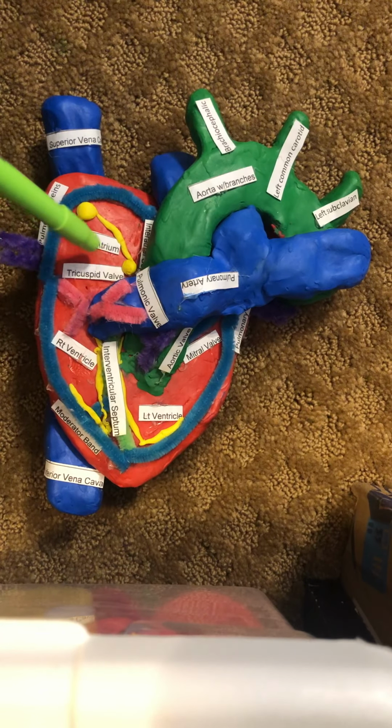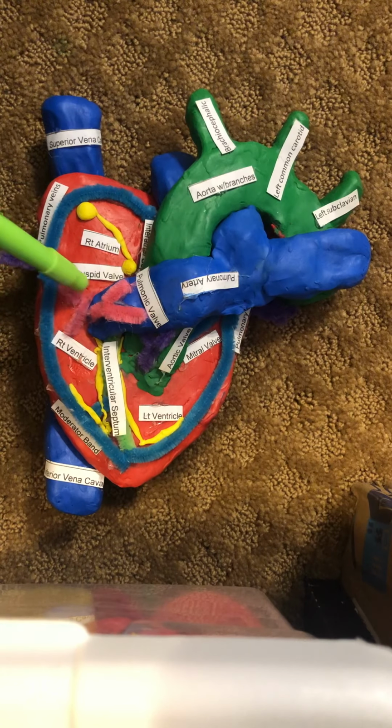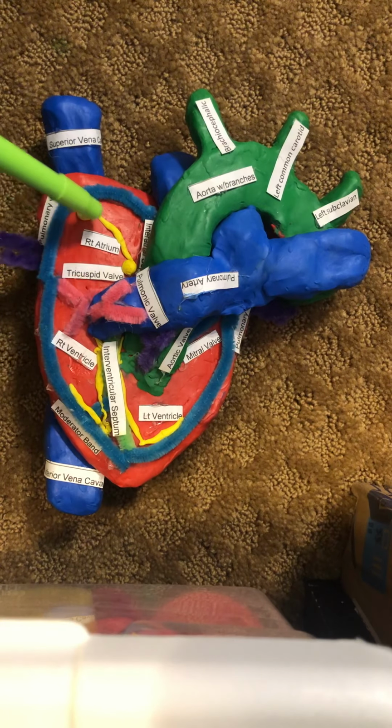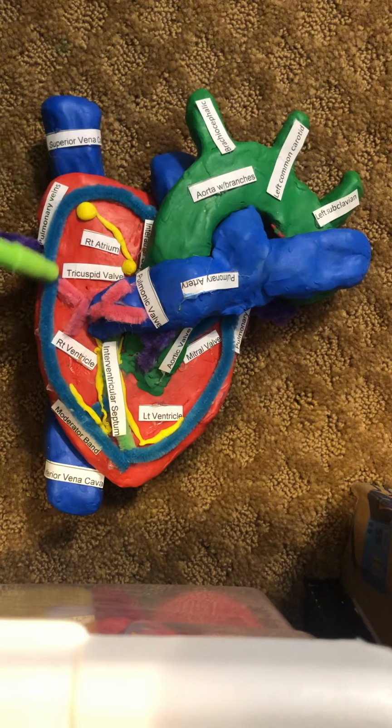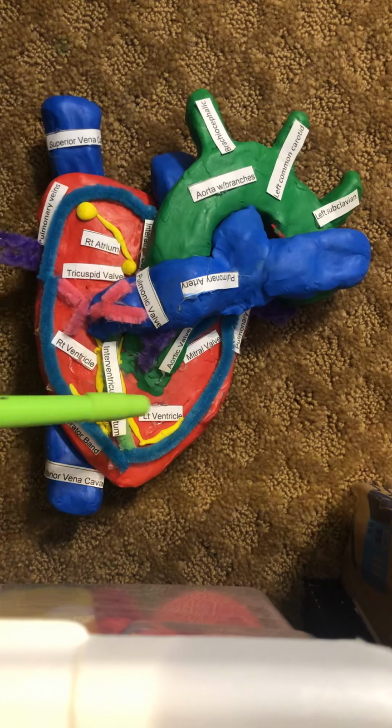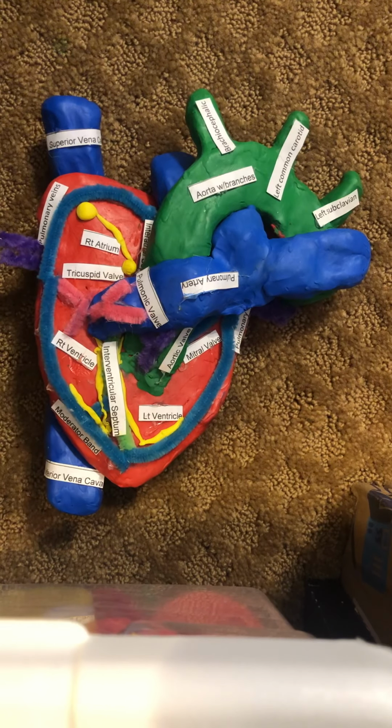So from this right atrium, we have what's called the tricuspid valve. These valves are going to open and let that unoxygenated blood go into this right ventricle, and that is where our moderator band will sit. So in the right ventricle, we have the unoxygenated blood. Well, that needs to get oxygenated.